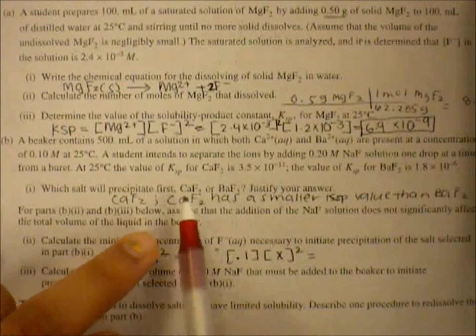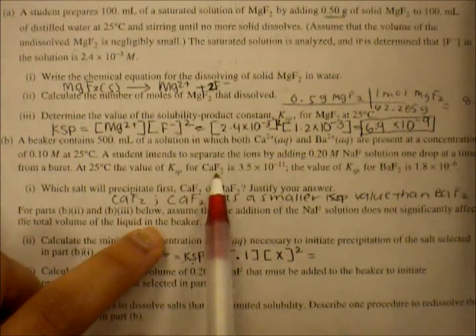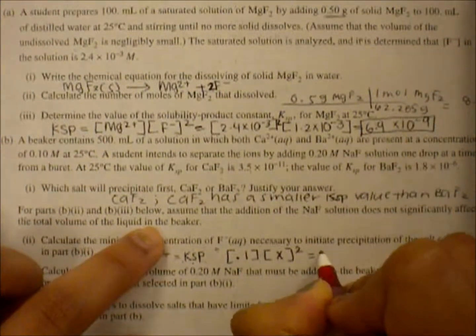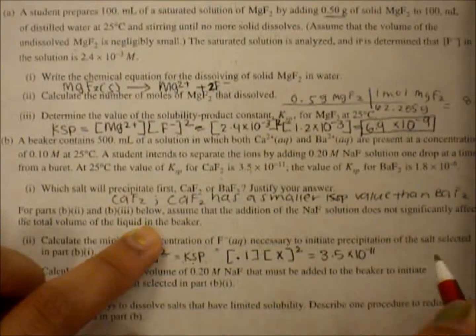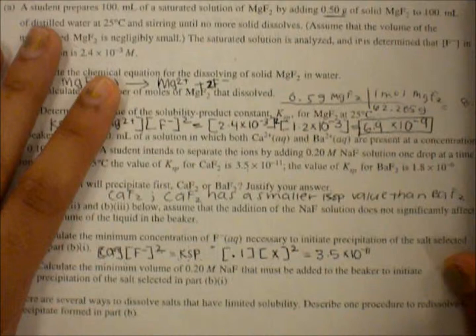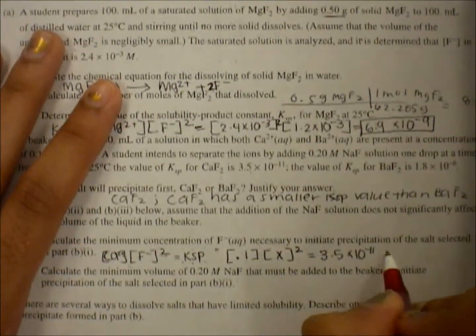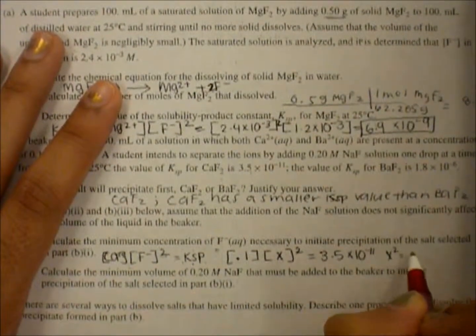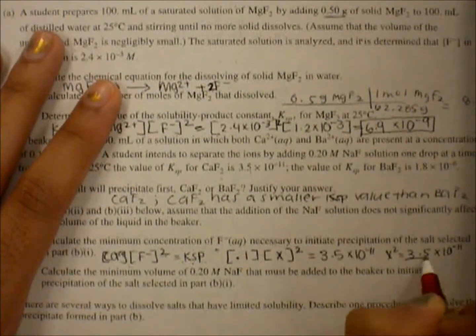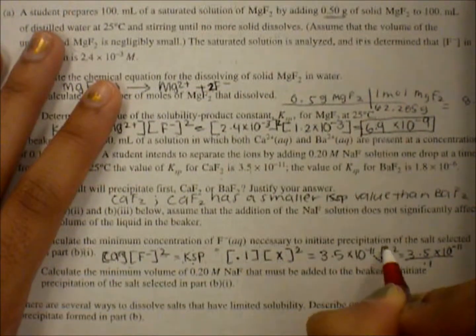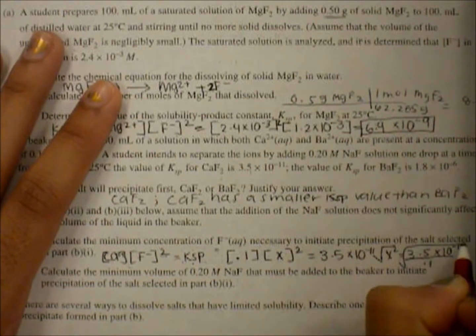The KSP for CaF2 is 3.5 times 10 to the negative 11th. So you divide by 0.1. So x squared equals 3.5 times 10 to the negative 11th divided by 0.1, and you take the square root of the whole thing.